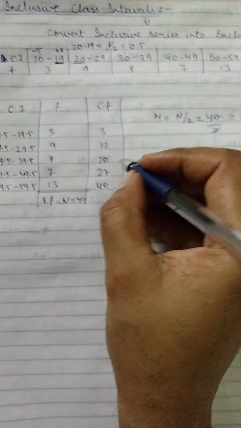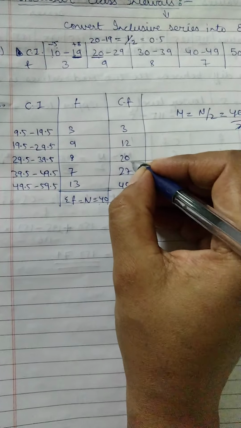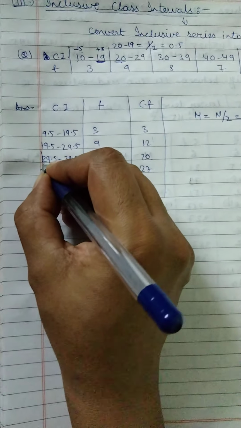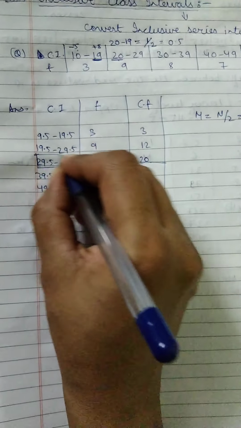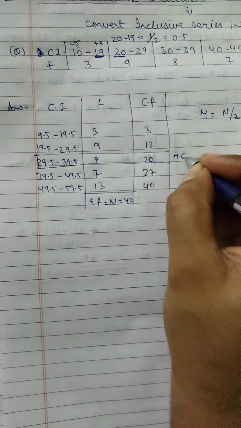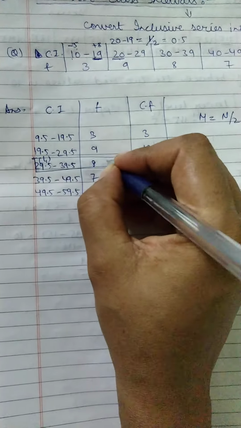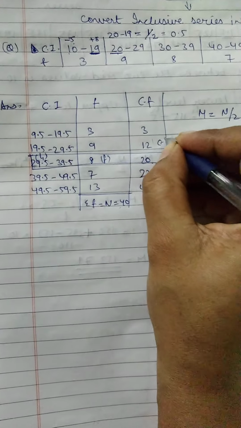So I've got my median class. 20 will come in this median group. So I am selecting my median group. This is my median group. I am writing median class. L1 is this, frequency is this, CF is this.